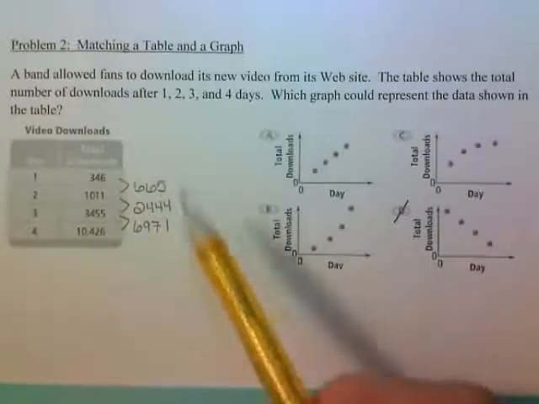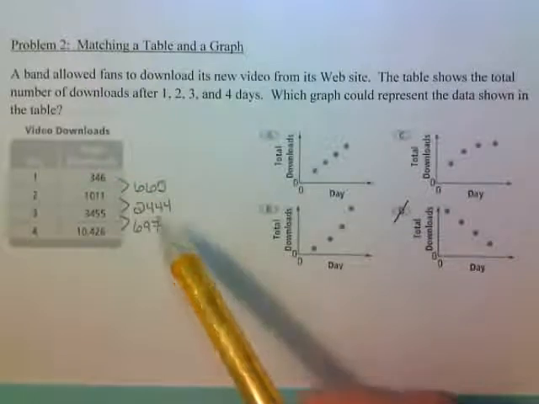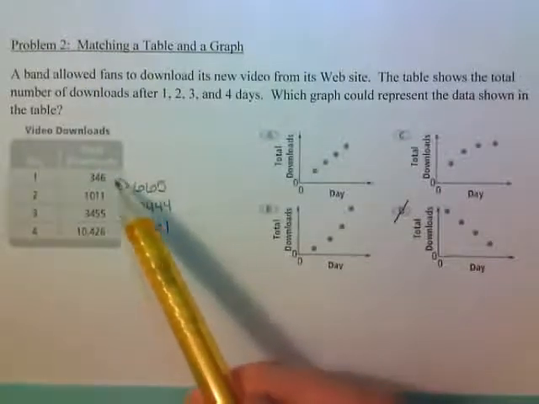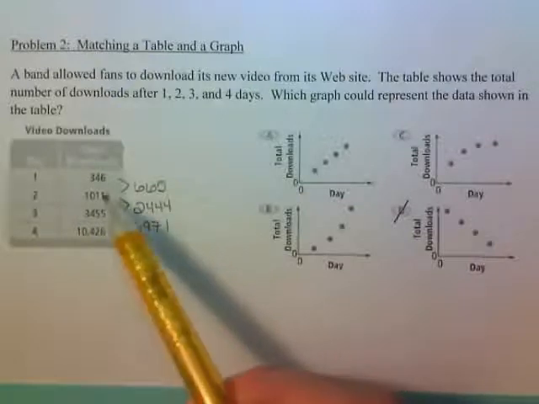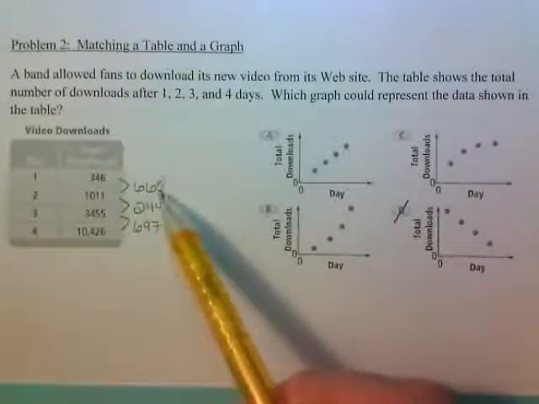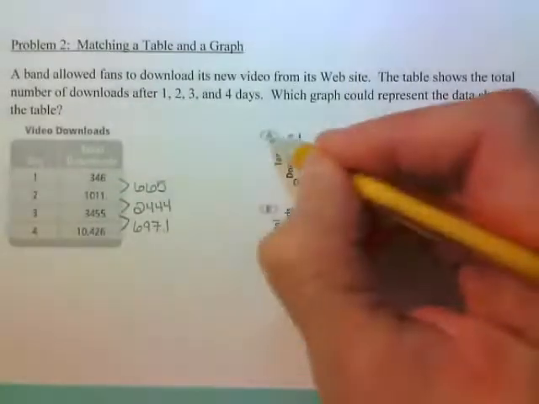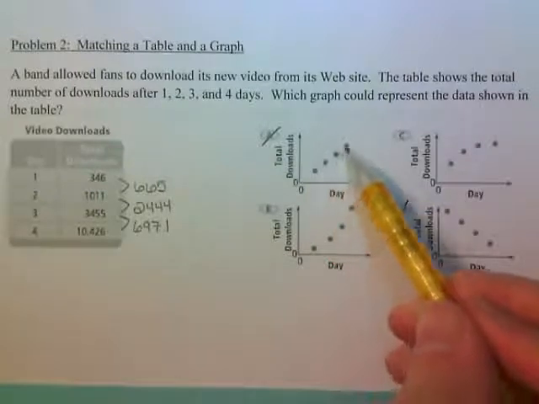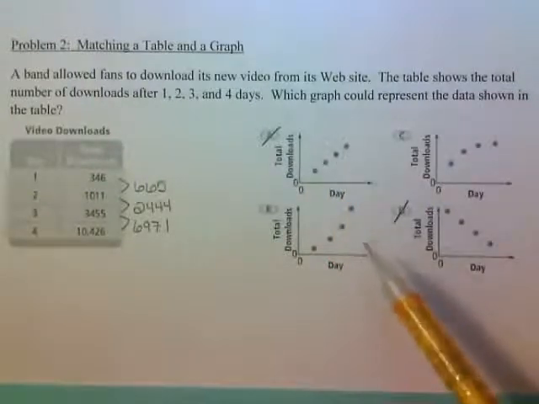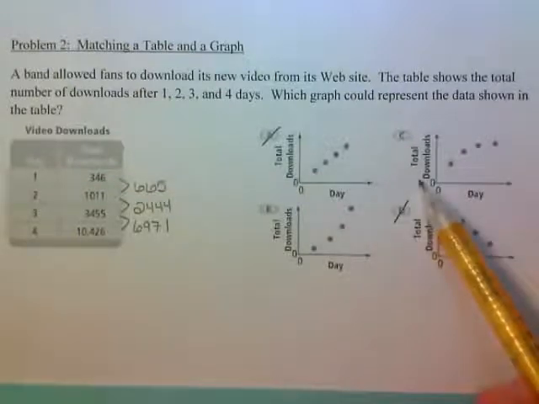As you can see, we're not increasing the same amount every day. We had a 665 difference from day 1 to day 2, and then 2,444 from day 2 to day 3. So it's increasing quite drastically each day. So we definitely know it's not A. Again, A is increasing at a steady amount every time. The ones we have to decide between, which are usually the two most difficult, are B and C.